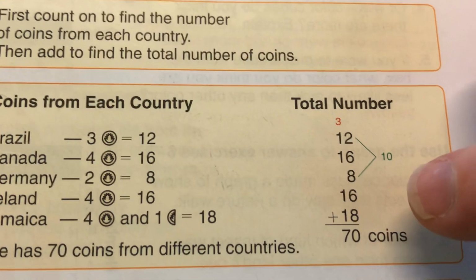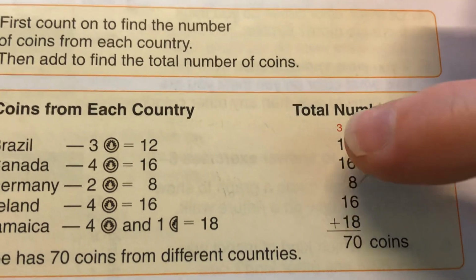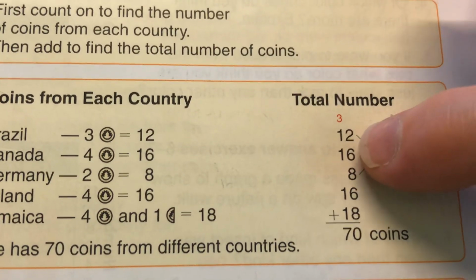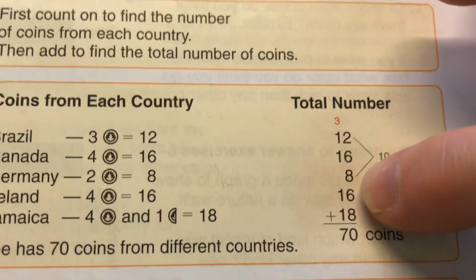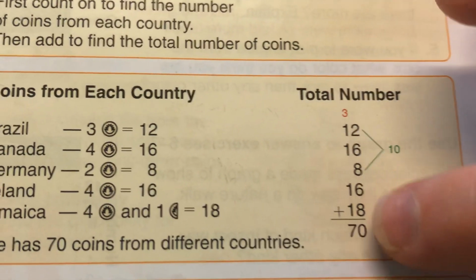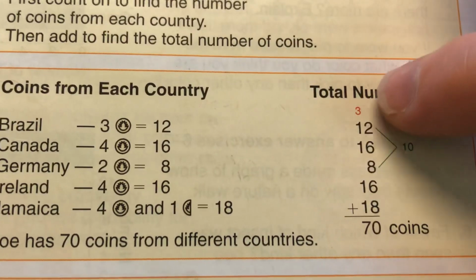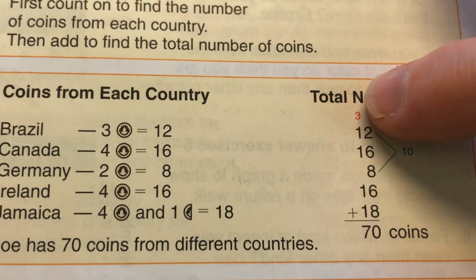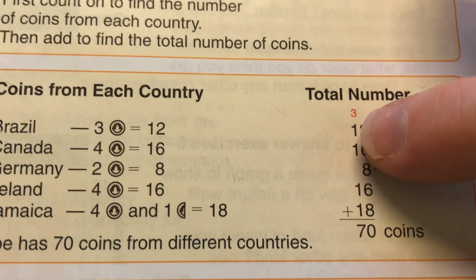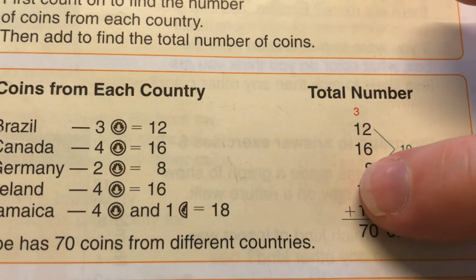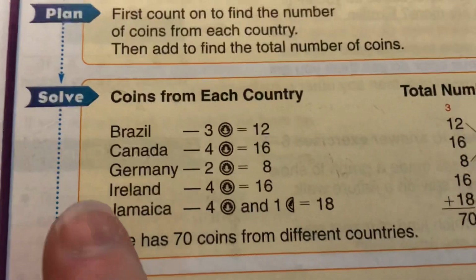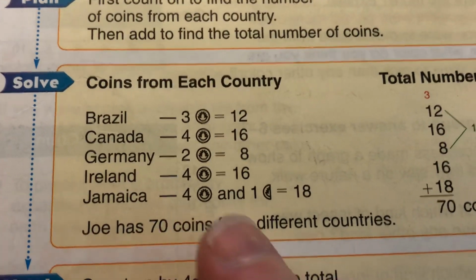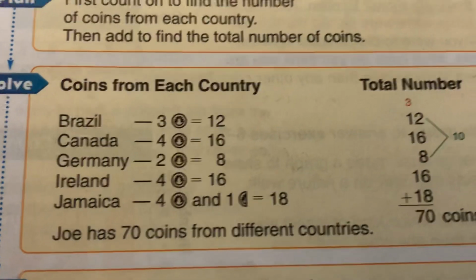And when I do, I'm going to get 30. 2 plus 8 is 10, plus 6 is 16, plus another 6 is 22, plus 8 is 30. I write down my 0, I regroup my 3. 3 plus 1 is 4, plus 1 is 5, plus 1 is 6, plus 1 is 7, so 70. So 70 coins. So the answer to the question is Joe has 70 coins from different countries.